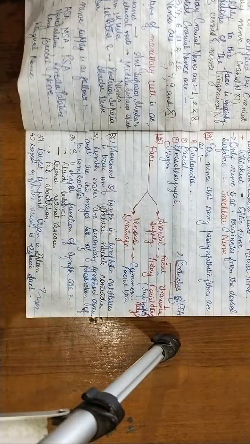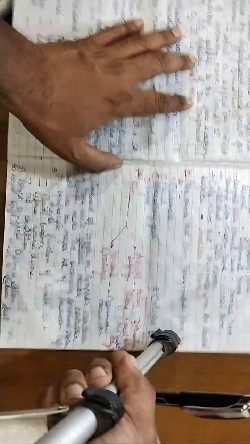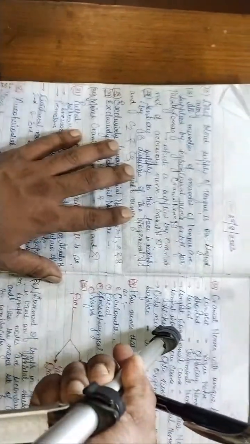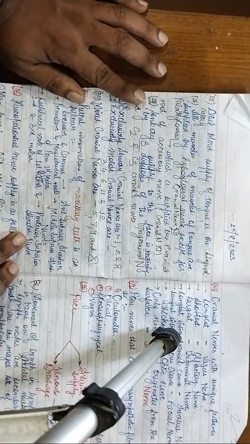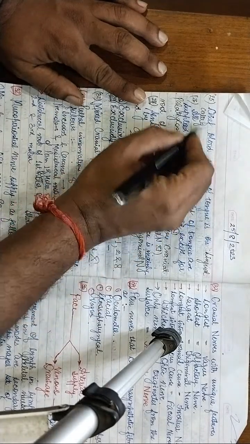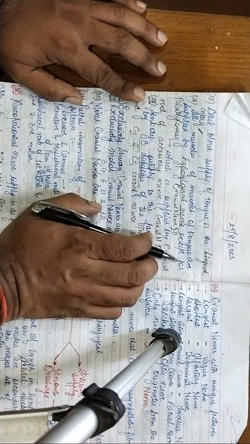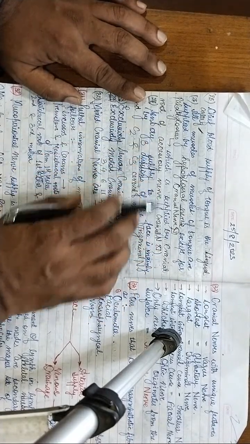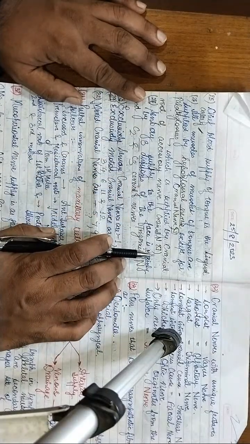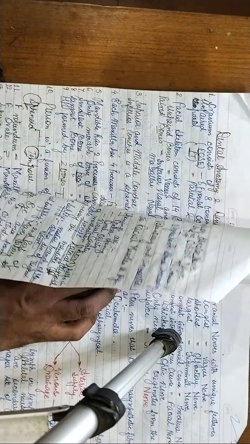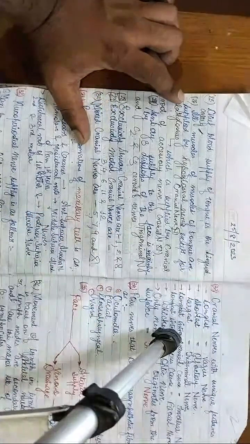Moving on to the next important MCQ, the chief blood supply of the tongue is from the lingual artery. Students, do remember, the chief blood supply of the tongue is from the lingual artery. All the muscles of the tongue are supplied by the hypoglossal nerve except for the palatoglossus, which is supplied by the cranial root of the accessory nerve.